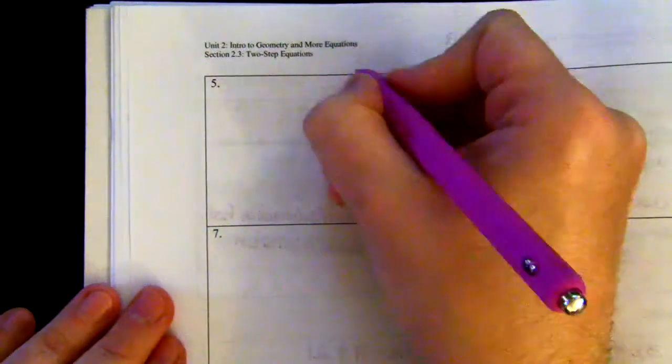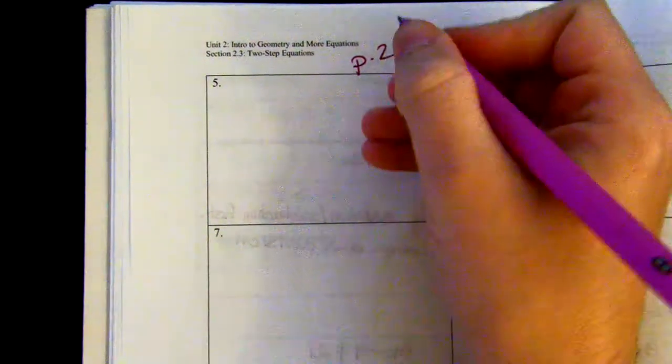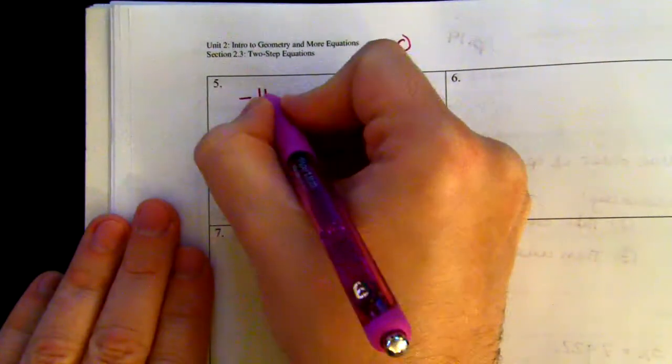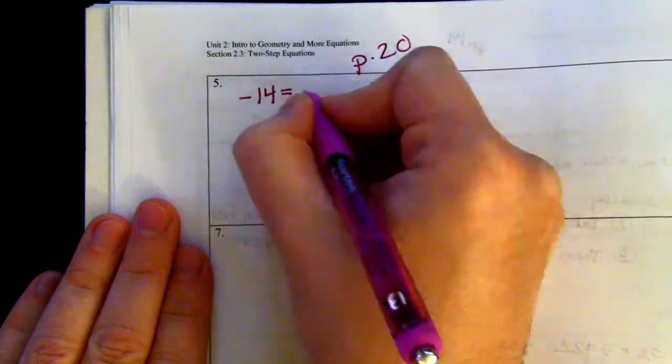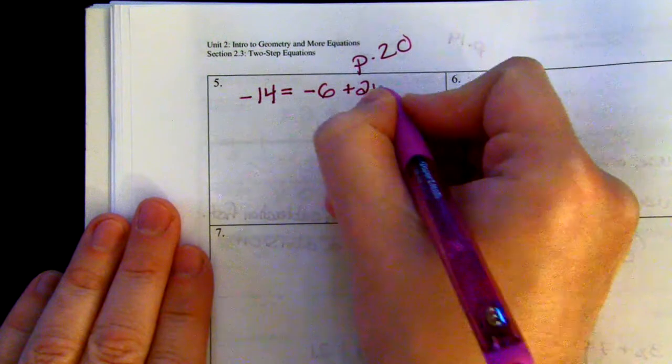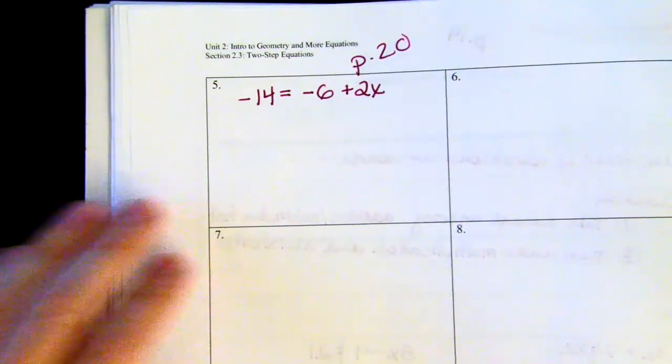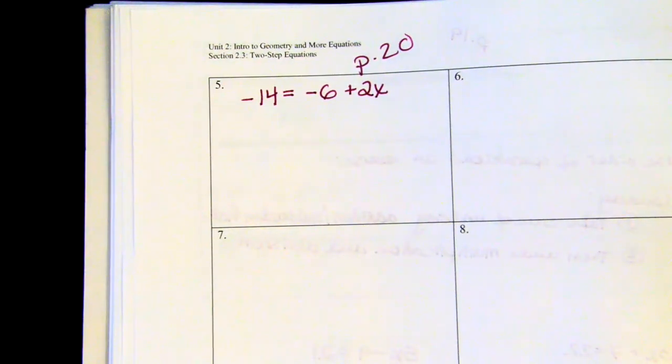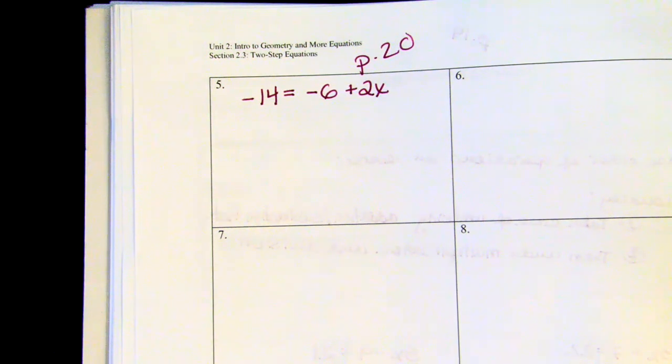I'm now on page 20 in the notes, so flip your notes to page 20. And let's take a look at the equation. Okay, this one's going to be a little different. Negative 14 equals negative 6 plus 2x. Take a moment and copy that down, and then you start thinking about what you're going to have to do first.